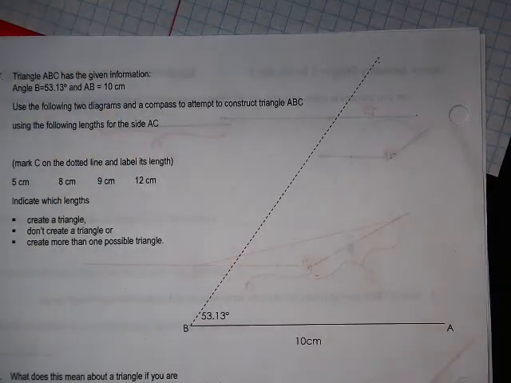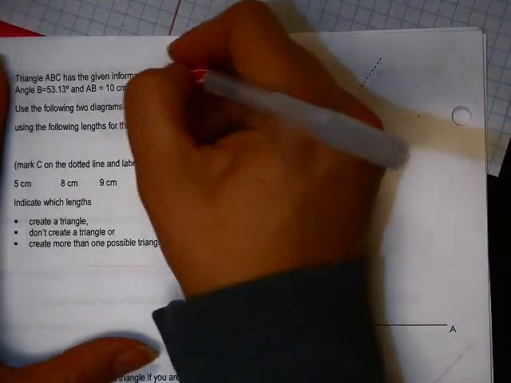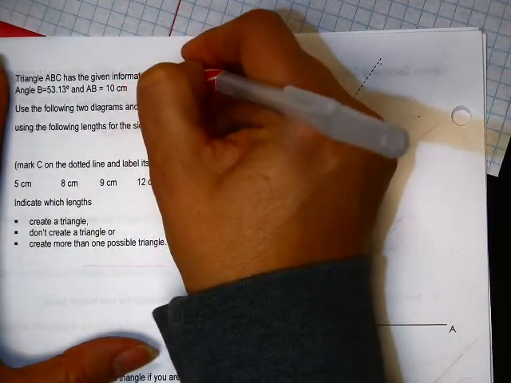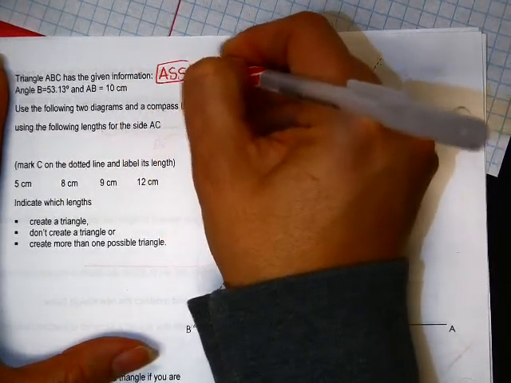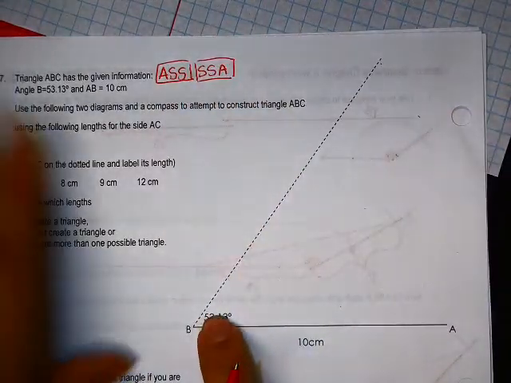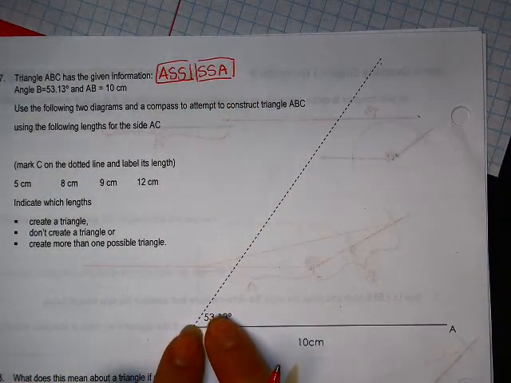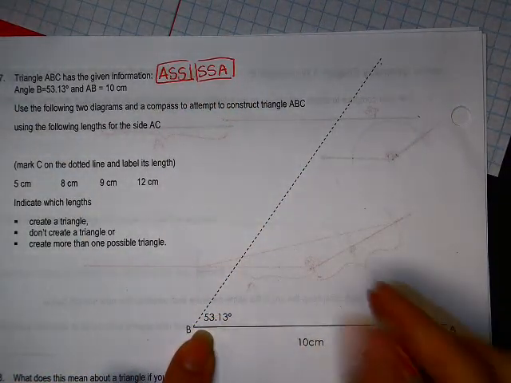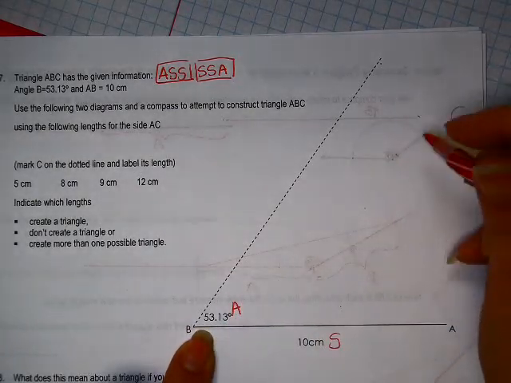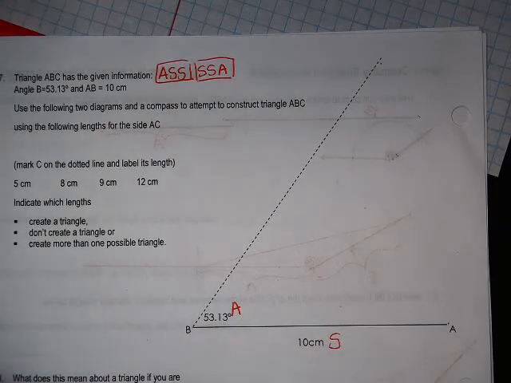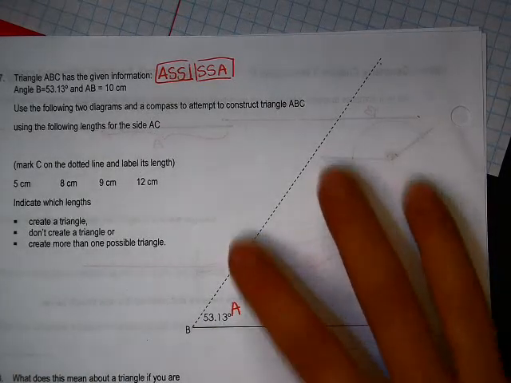All right, so we were looking at the case of given information of A, S, and S. In other words, you could do it SSA, where you have an angle that's not in between the two sides. So this side is given, so this is one of my S's, this is my A, and then the other S is actually going to extend from A here.